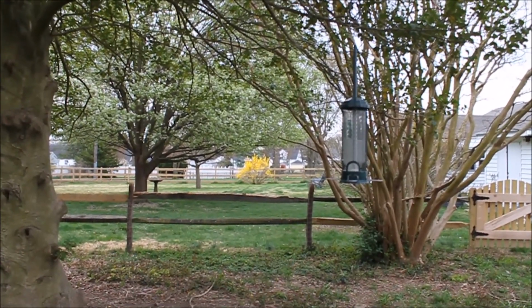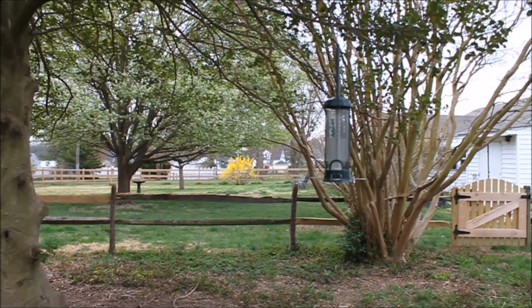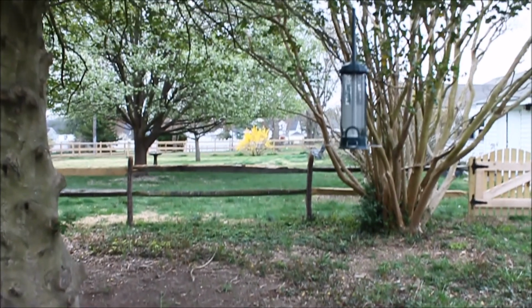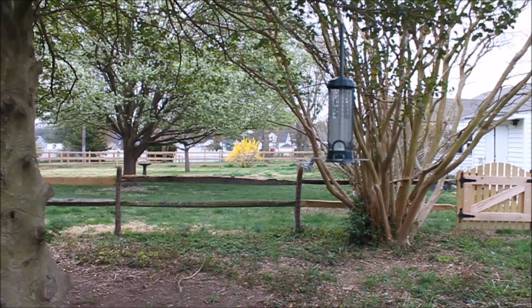I see a food source for birds. It's empty. The only seeds left now are the ones that fell on the ground. They're also now food for squirrels. Do you see a water source? Look closely.